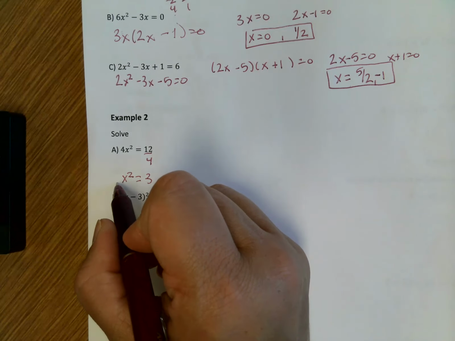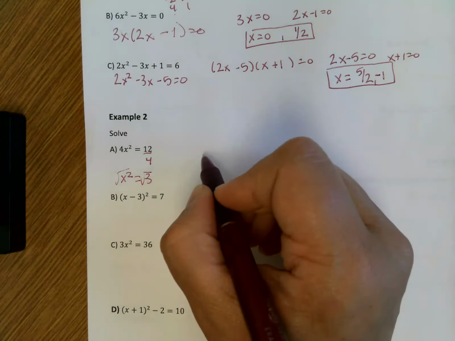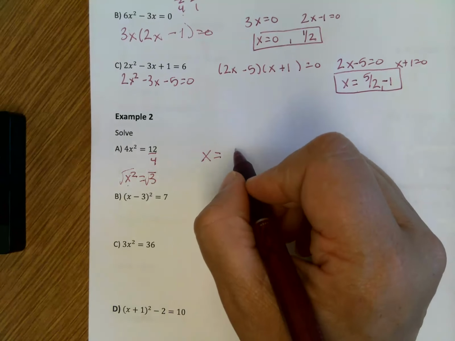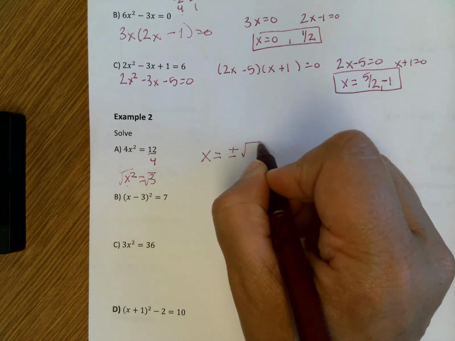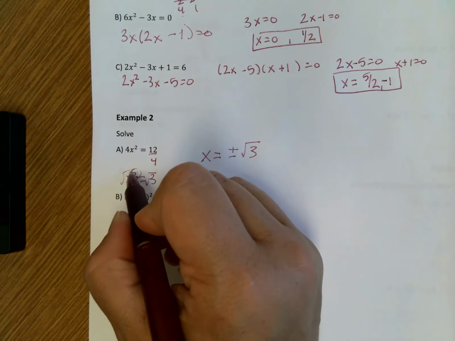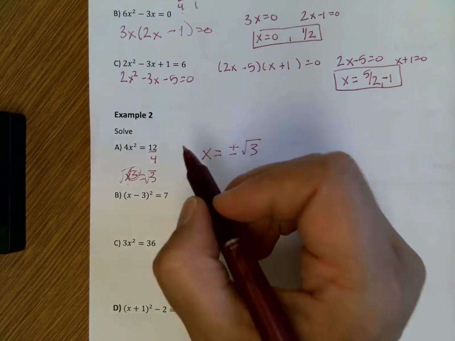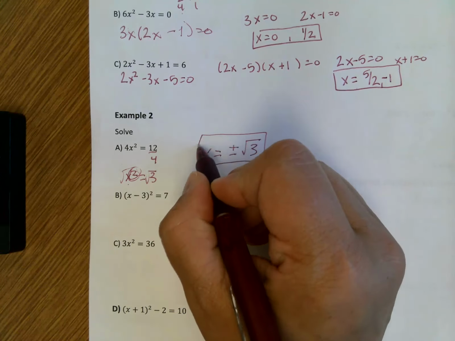Opposite of squaring something is a square root. This is where you have to be careful. When you're solving for something and you take the square root, you should have 2 answers. A hint for that is the fact that this 2 is right here. Your degree is kind of a hint of how many different answers you may have. So that right there would be my final answer.